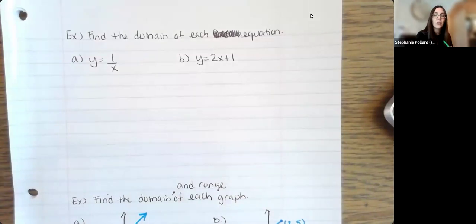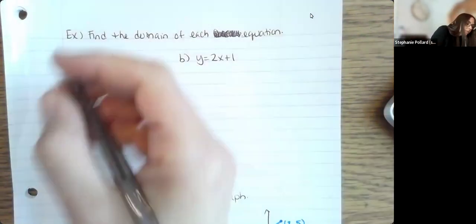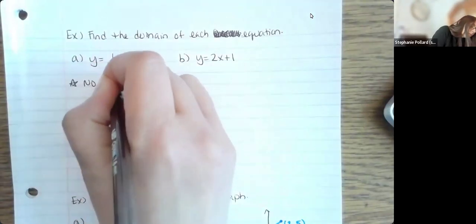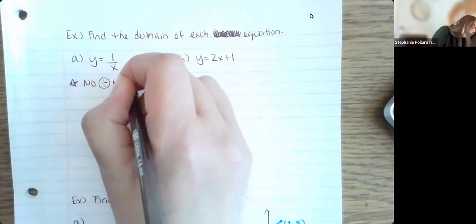So for equations, if you're getting stuck, the best thing to do is just graph them, and then we can look at it more visually. And again, we'll do that in just a minute. For equations, though, there is a big thing you do have to watch out for. And there's actually multiple things, but the biggest one that we're going to encounter right now is making sure we don't divide by 0. Right, so no dividing by 0.